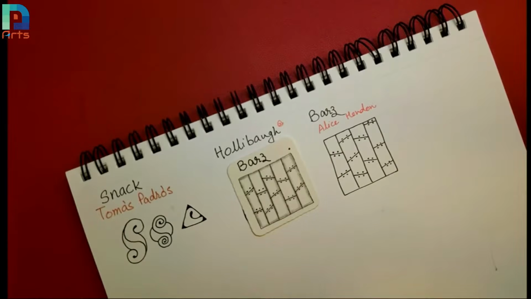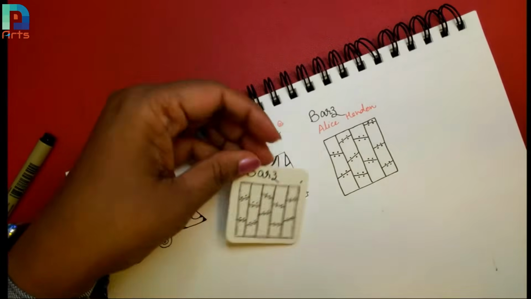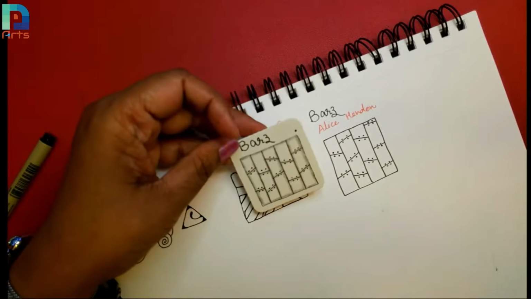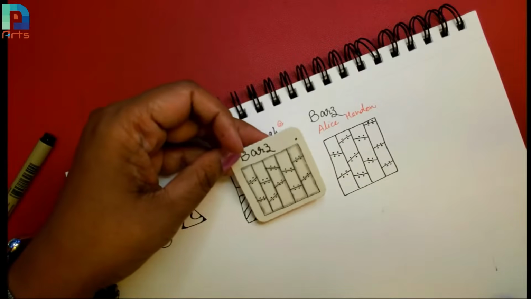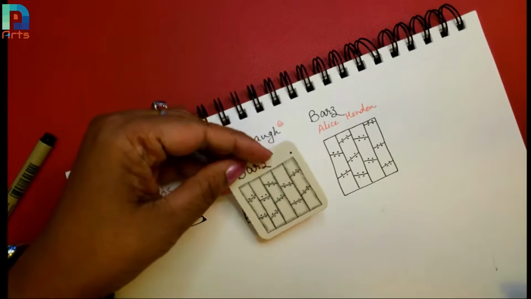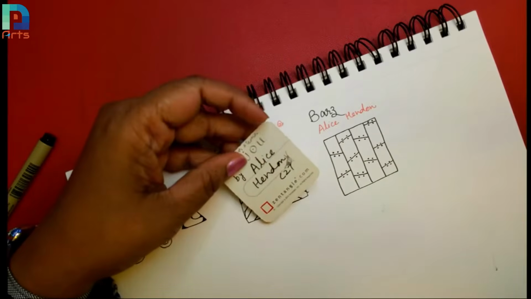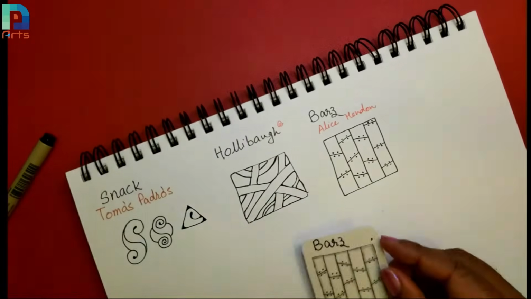So this is the Barz tangle, and it's very easy, very quick. You can fill it in any space, any leftover in your work or the base. So this goes very well. Very light tangle, not very heavy, and I'm liking this, right? And so easy and cool. Thank you, Alice, for this wonderful tangle.